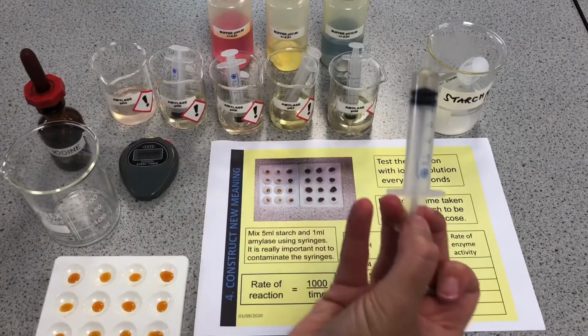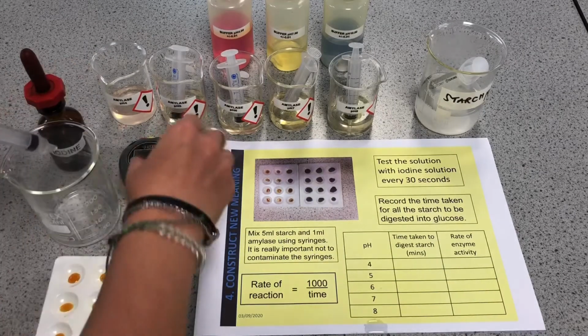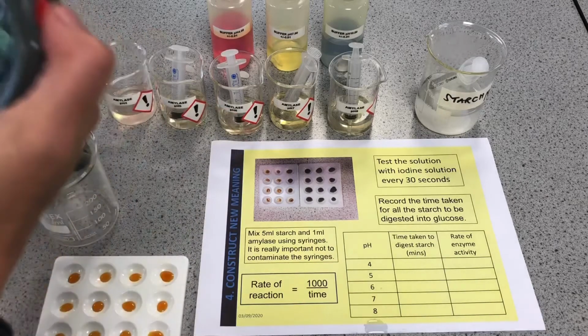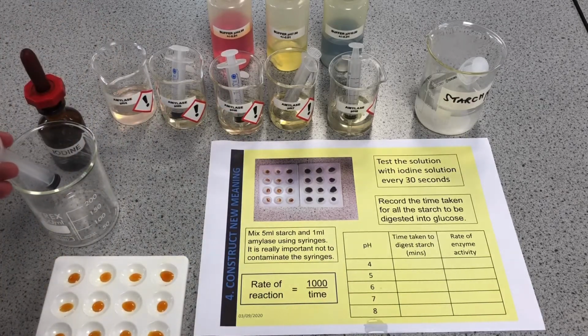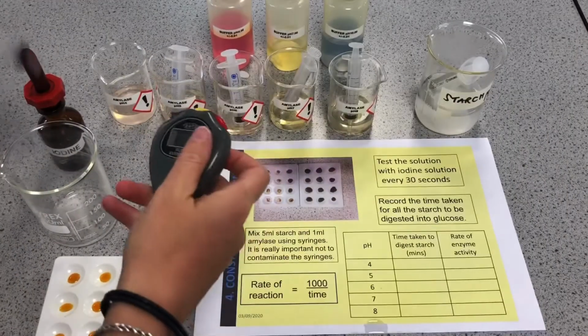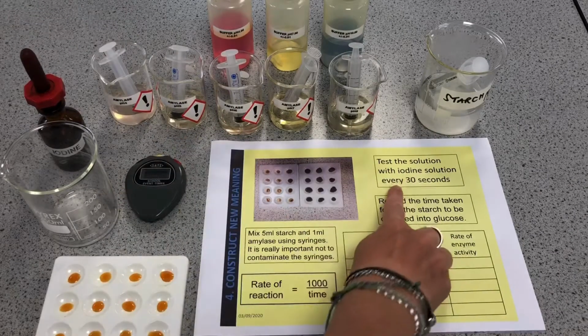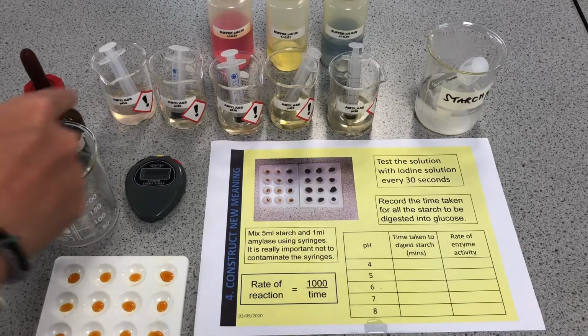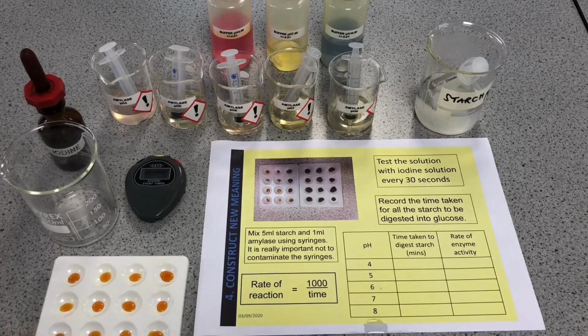Okay, there we go. And that's going to go in. As soon as that goes in, I start my timer. Okay. So every 30 seconds, I'm going to decant some of this mixture into my Petri dish and test it to see if that starch has disappeared.